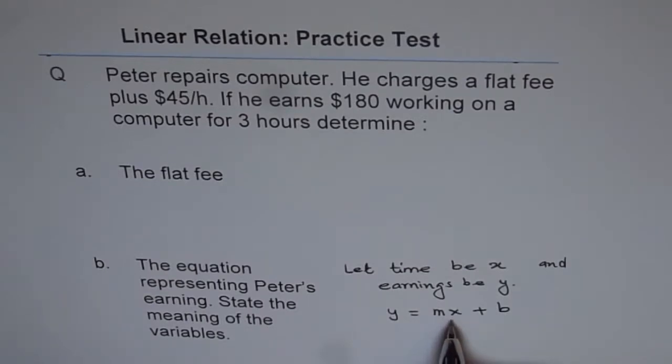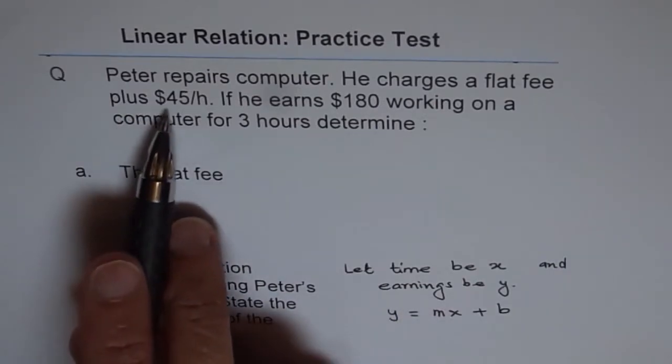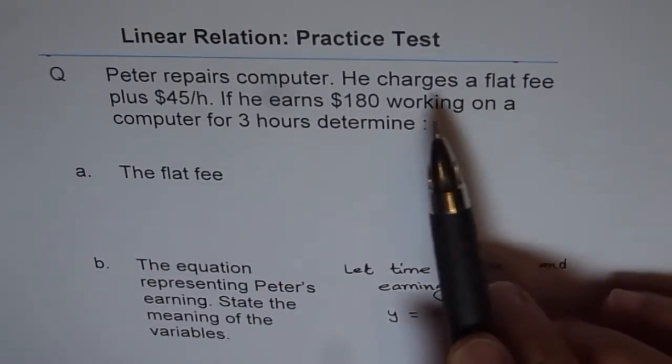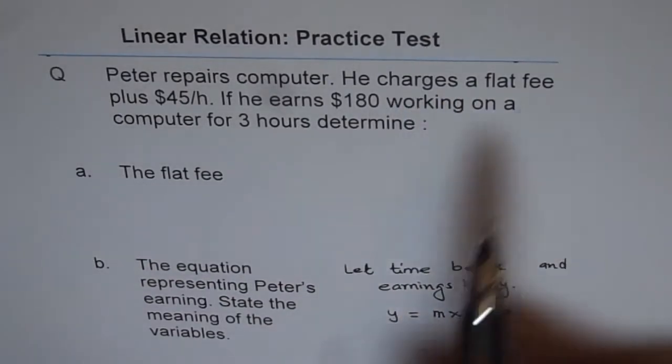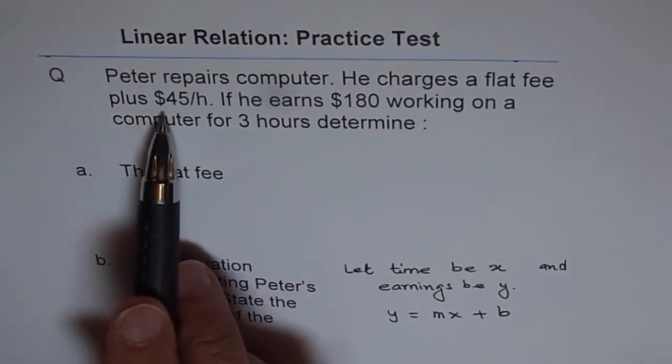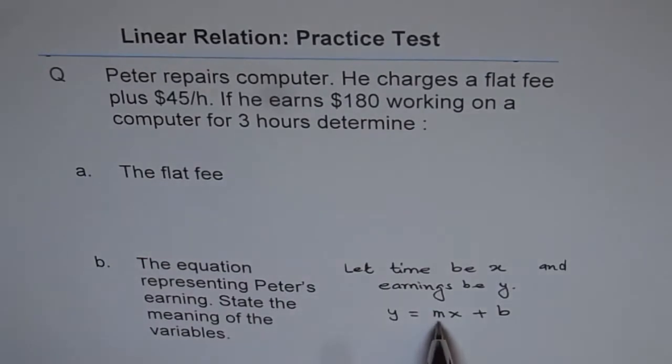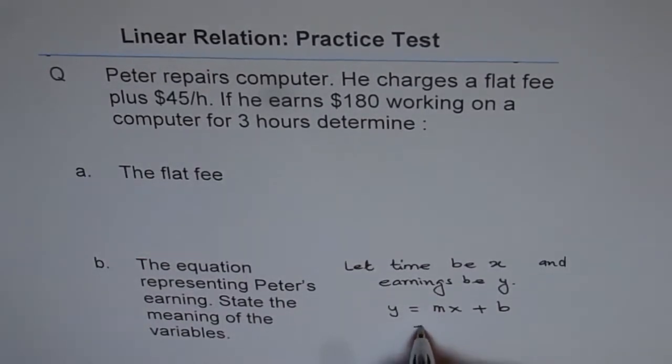But if time is spent in hours, then it is $1.45 per hour, correct? So that is the rate, or in this case, the slope m, right? So we get slope m as 1.45.